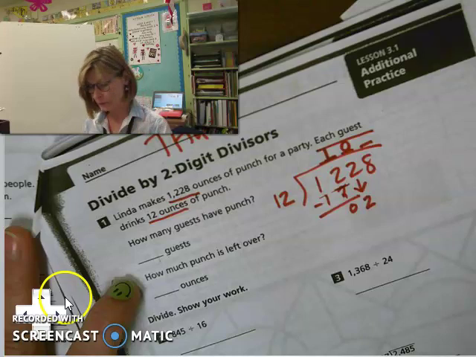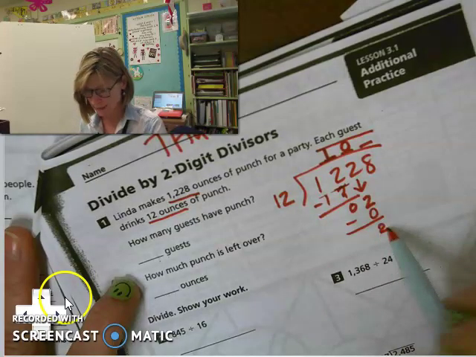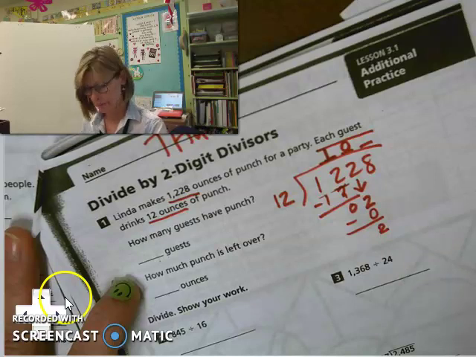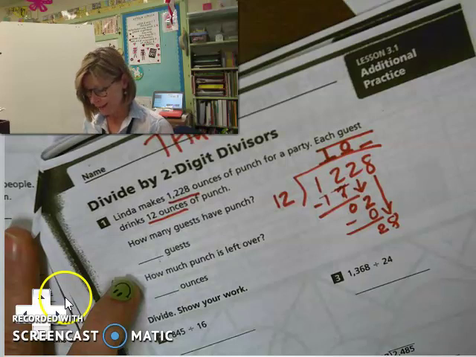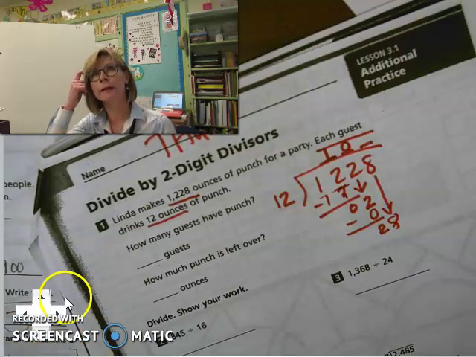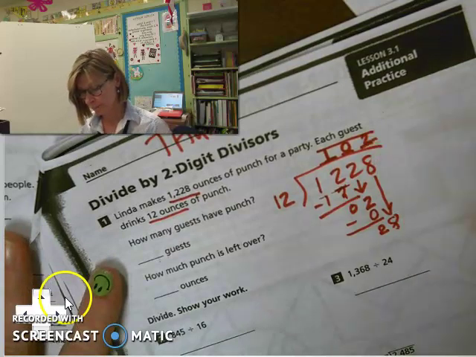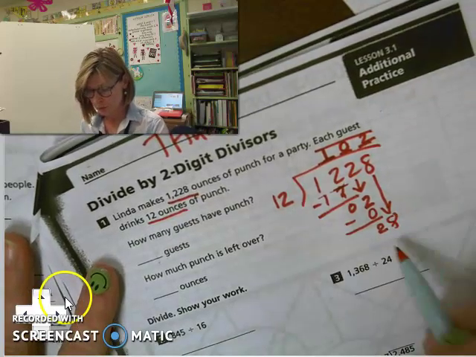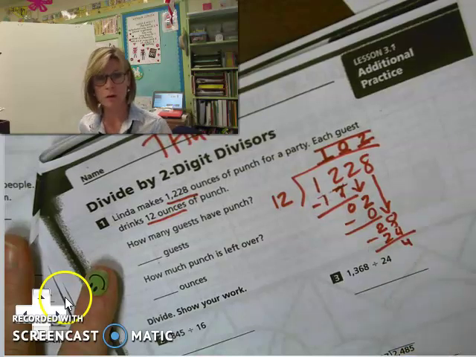All right, now I'm going to multiply that 0 times the 12, which is 0. Subtract it. Now I'm ready to bring down my last place value position. All right, and I have 28. So I'm going to ask myself, how many times will 12 go into 28? Well, I know 2 times 12 is 24, so it's going to go 2 times. All right, 2 times 12 is 24. I subtract that, and I have 4 left over.